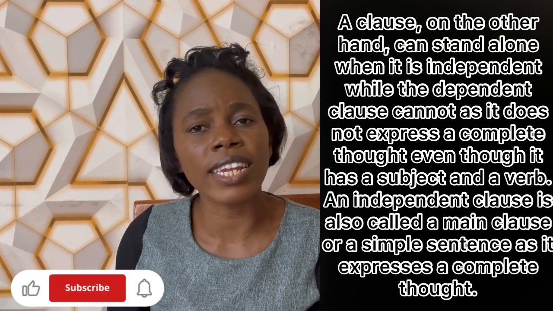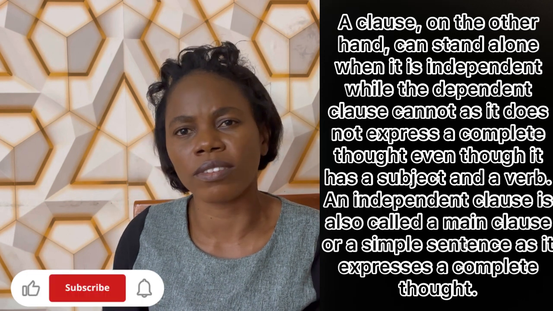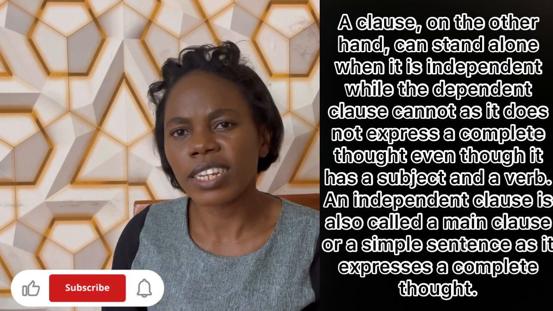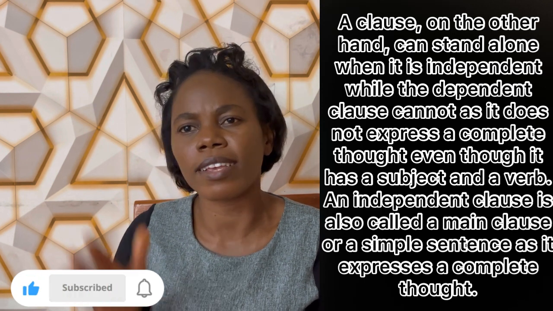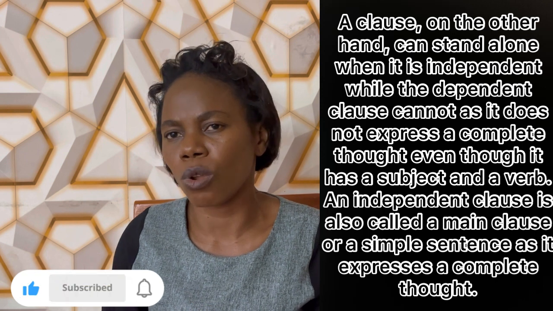However, it cannot stand alone when it is dependent. So we have two types of clauses. We have the independent clause and the dependent clause. The dependent clause is also known as a subordinate clause. It's also regarded as a subordinate clause.